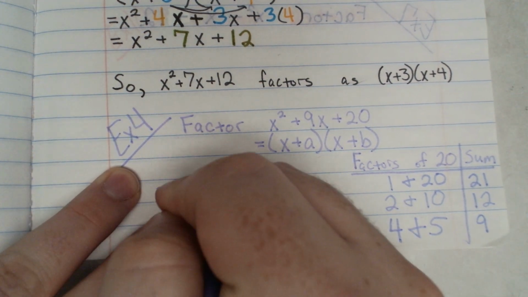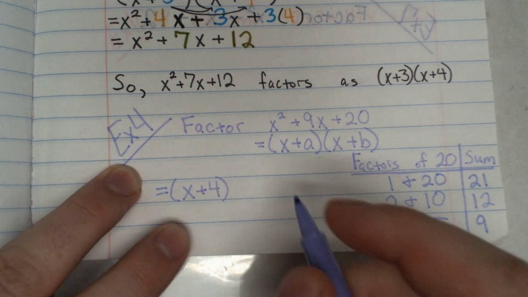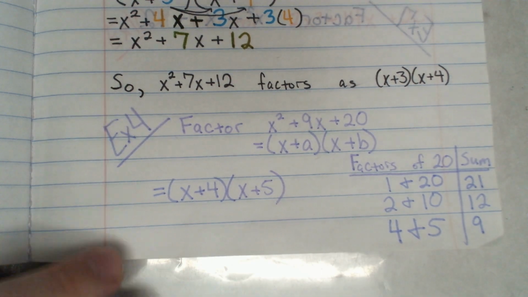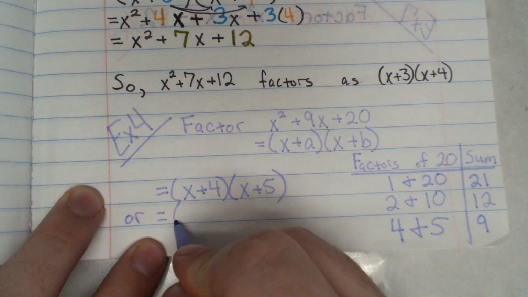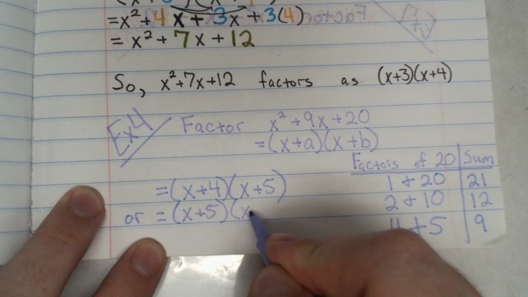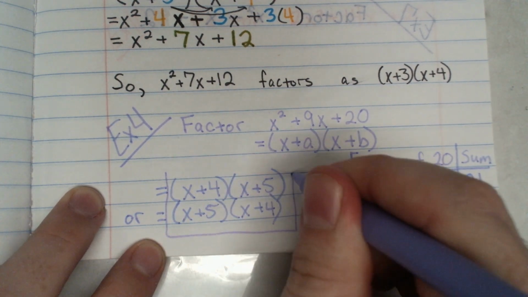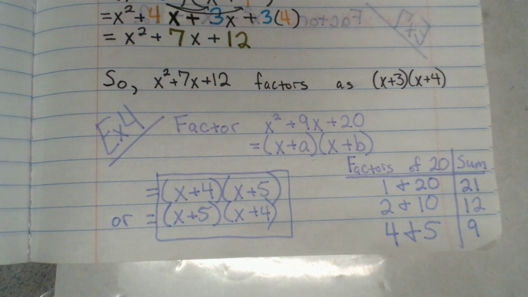So our answer is the quantity x plus 4 multiplied by the quantity x plus 5. And again, that is the same thing as if we switch the order, the quantity x plus 5 times the quantity x plus 4. Those are both correct answers. You don't have to give both. Either one would be fine. You would just select one of these two answers, both being correct.